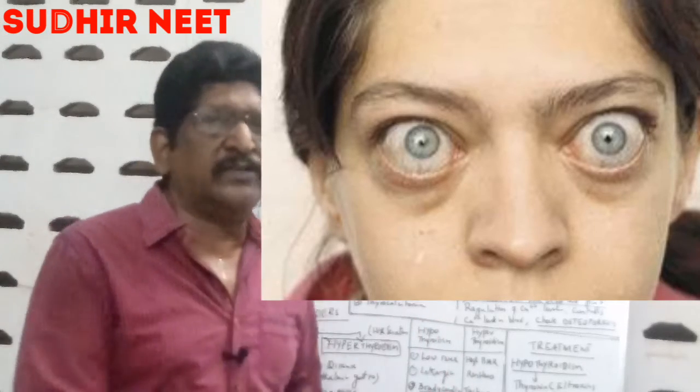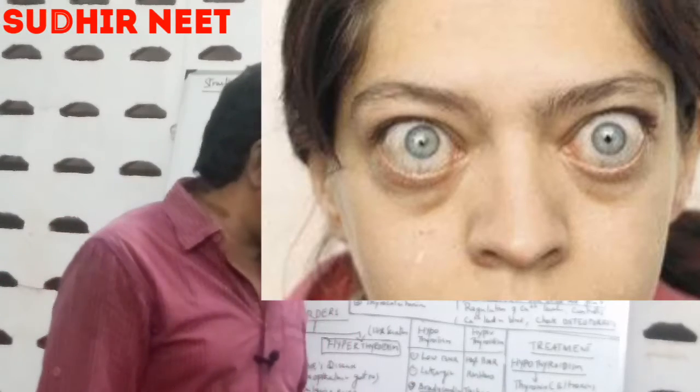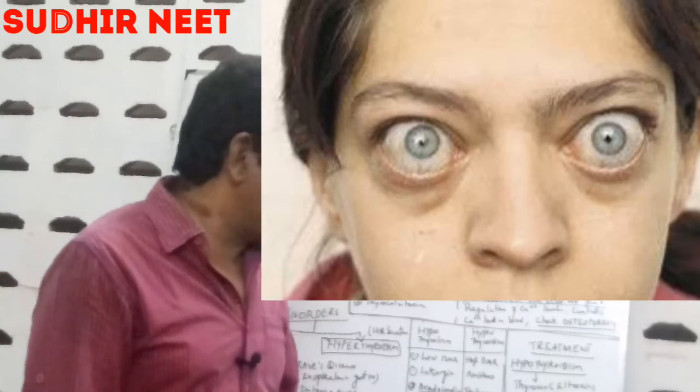Then what is the treatment for hypothyroidism and hyperthyroidism? Hypothyroidism is very easy. If the thyroxine level is low, what will they give? The doctors will prescribe thyroxine or L-thyroxine. Orally, L-thyroxine or thyroxine pills are taken as a remedy for hypothyroidism. Hyperthyroidism is dangerous.